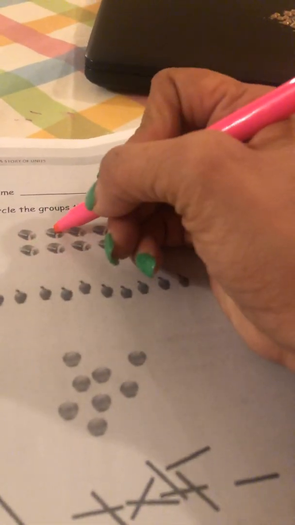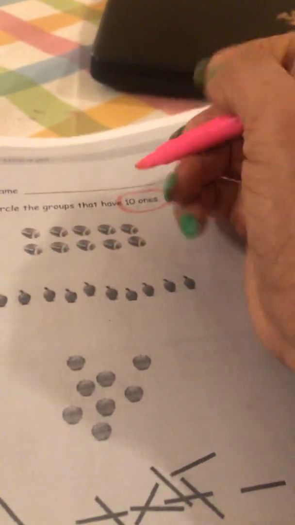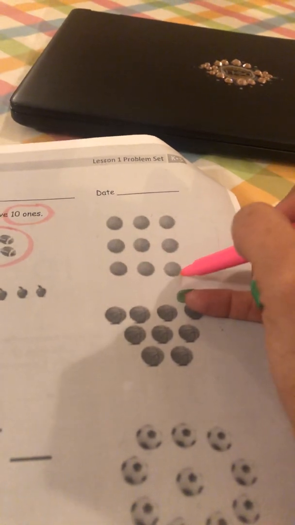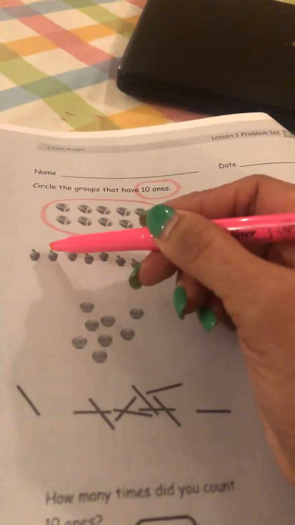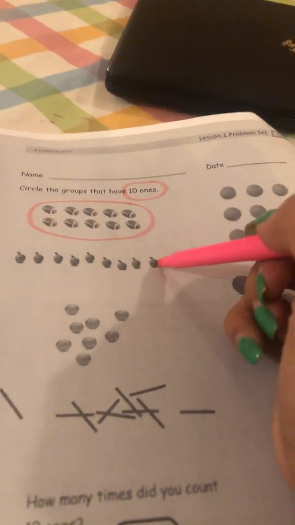1, 2, 3, 4, 5, 6, 7, 8, 9, 10. We circle our group. Let's count. 1, 2, 3, 4, 5, 6, 7, 8, 9. Do we circle it? No. Let's count. 1, 2, 3, 4, 5, 6, 7, 8, 9, 10. Does that have 10? And so we circle it.